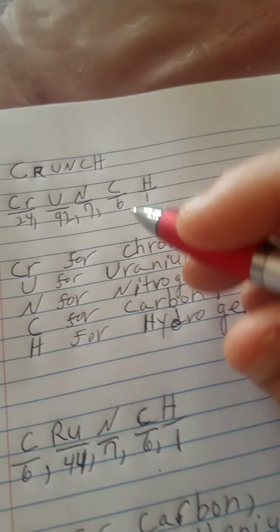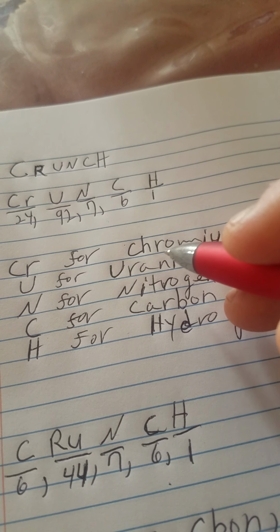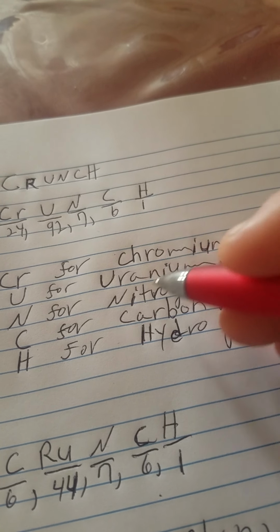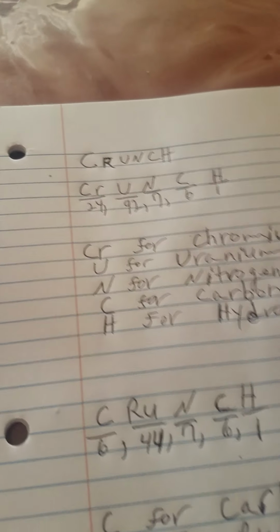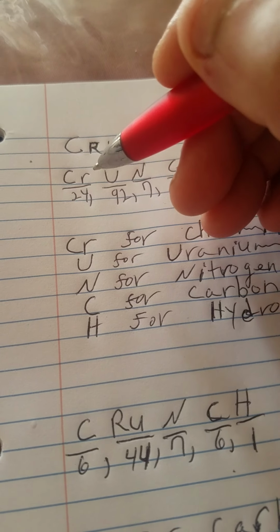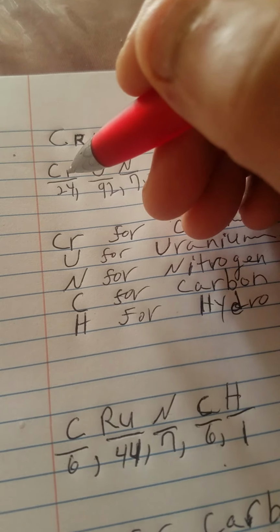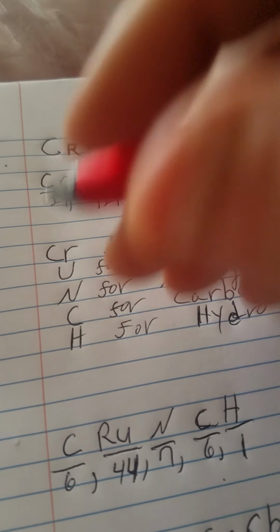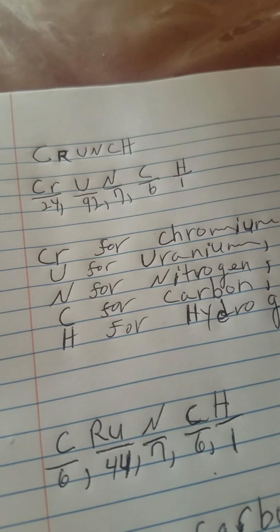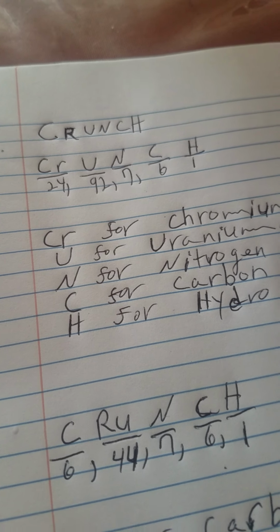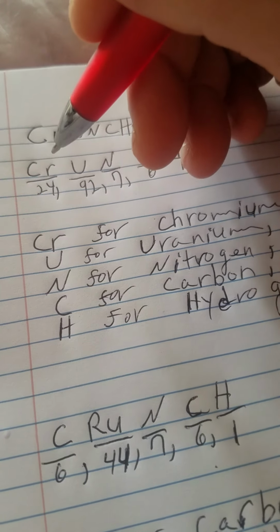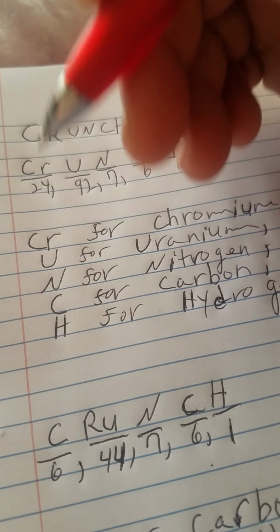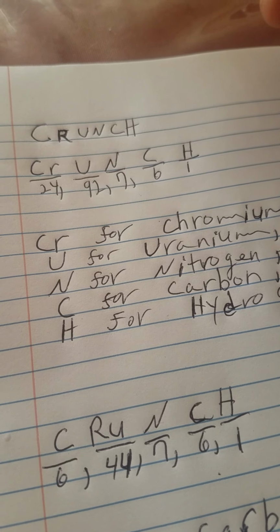Chromium is spelled C-H-R-O-M-I-U-M. Chromium is the element's name. The capital C and the small r is the chemical symbol of the element's name, and the numbers below it are the atomic number of the element and of the chemical symbol it is represented by.